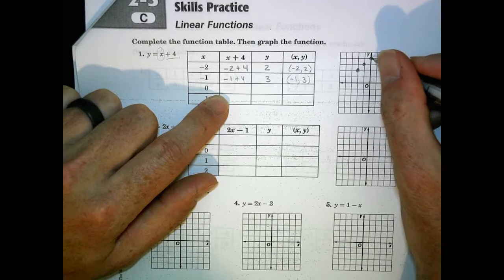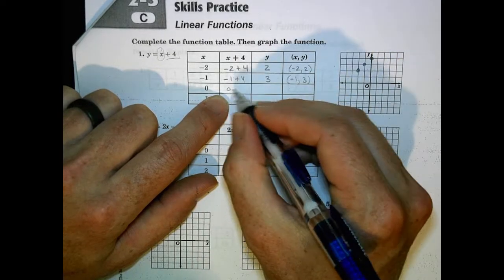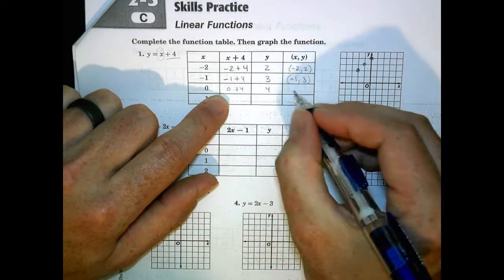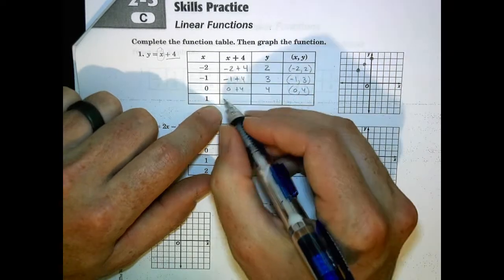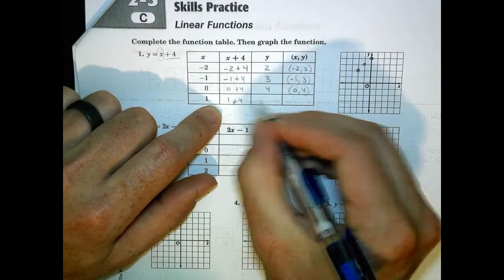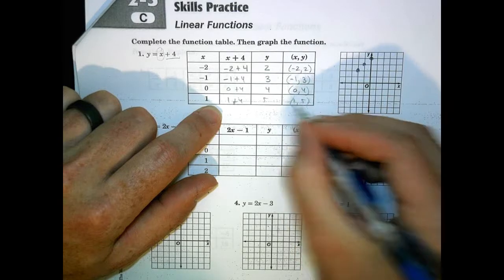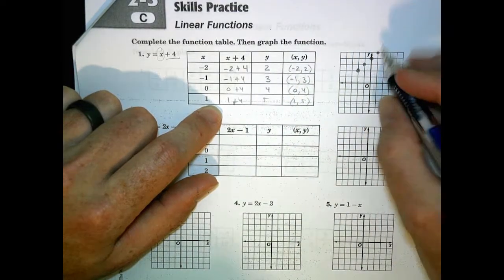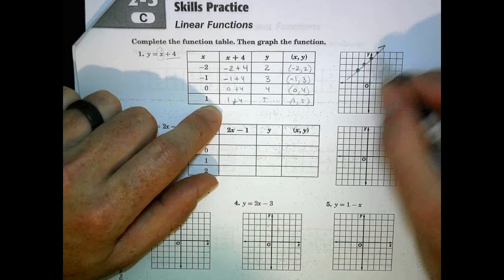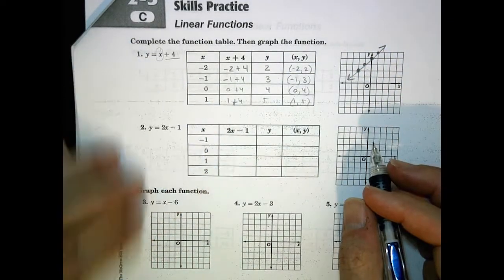Our next point should be simply 4, right? So 0 plus 4 is indeed 4. And then when x is 1, y is going to be equal to 5. Like so. And then we draw our line, and we've now graphed it.